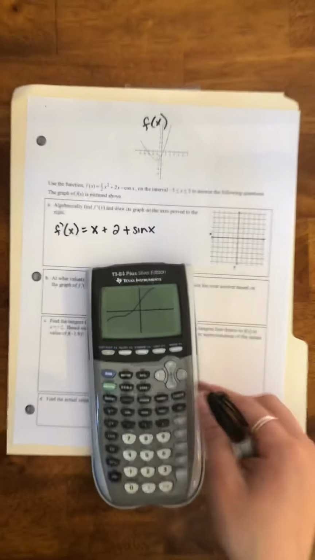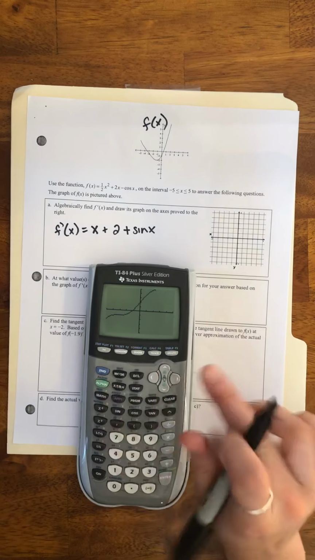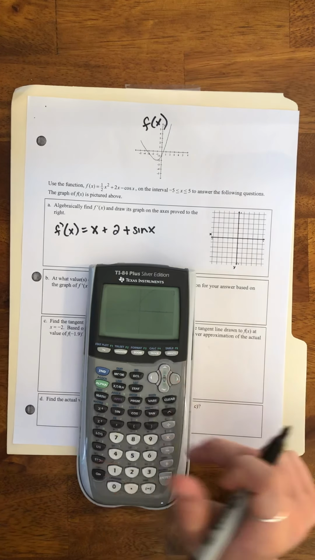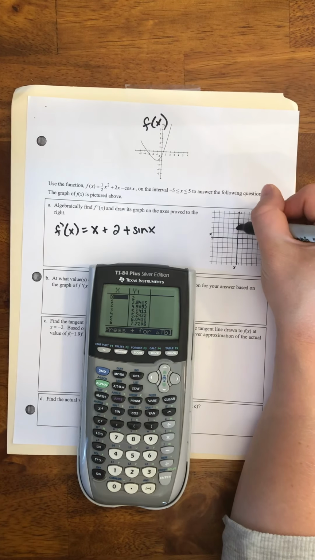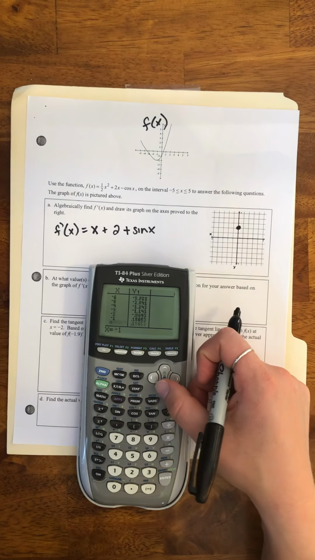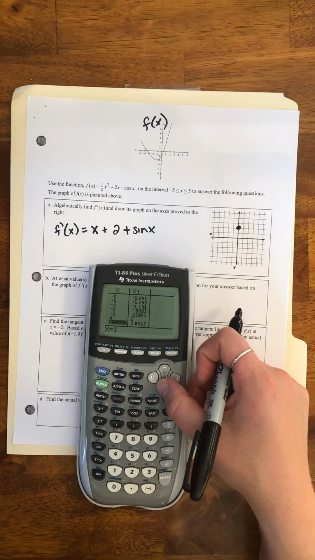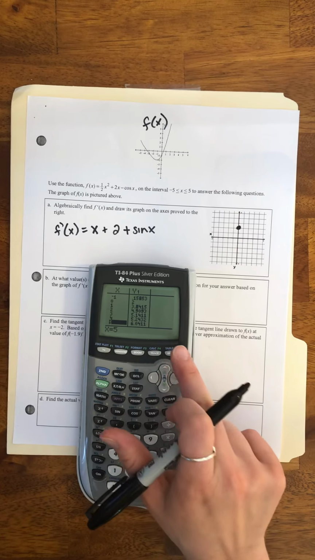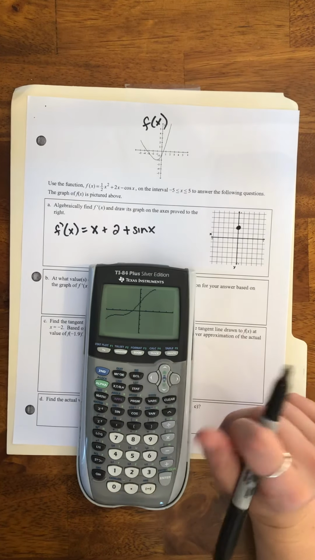So I'm just gonna pick a few points because I don't want this graph to be perfect, but I do want a few important values. So I'm gonna go second and then click on table. So it's above the graph. And I know at 0, 2, that was an important point. And I could also see, is there anything else of value here? Let me go back to my graph again. I can see something's going on right here, and I couldn't tell by looking at my table.